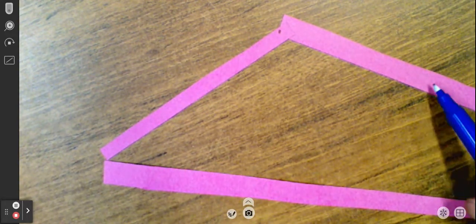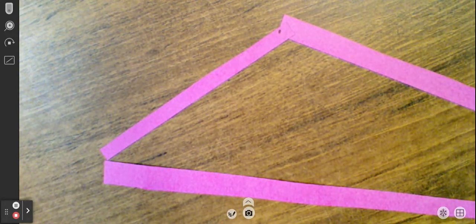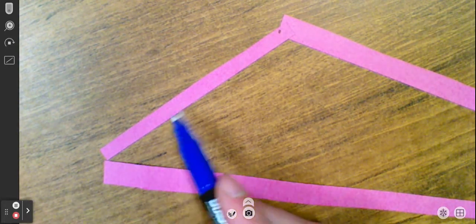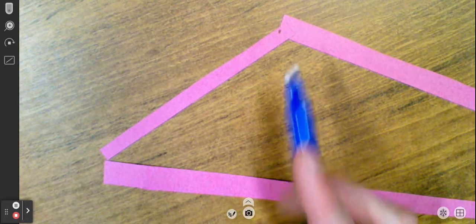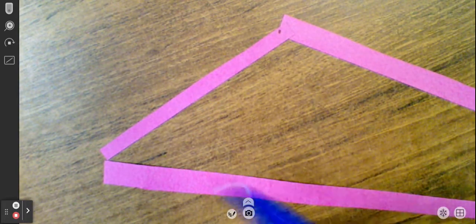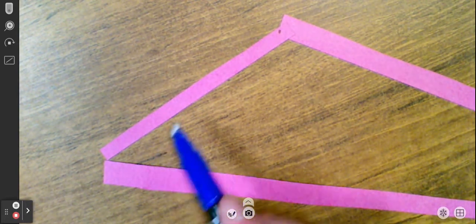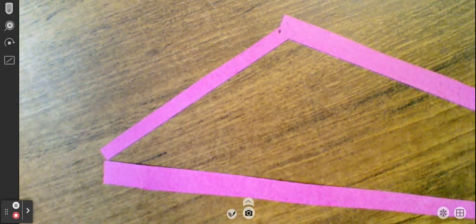Well, it's pretty clear that these two sides are going to meet at a certain angle. There's only one way for those two sides to meet. So if I know angle, side, angle, that's also enough for me to say, well, there's only one triangle I could make. So if two triangles share angle, side, angle, they also must be congruent.